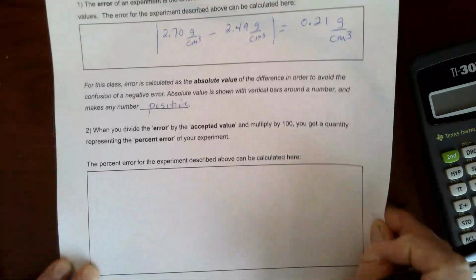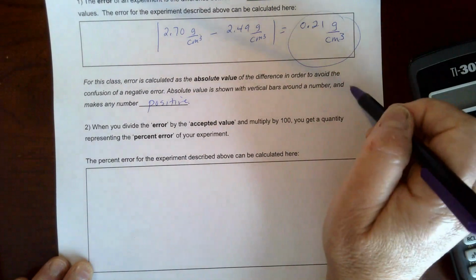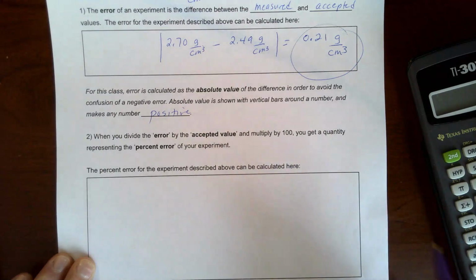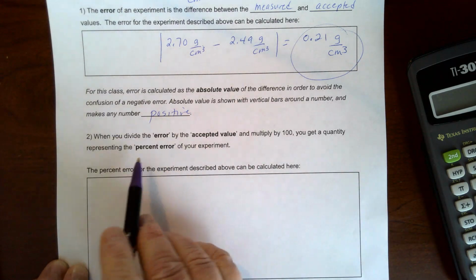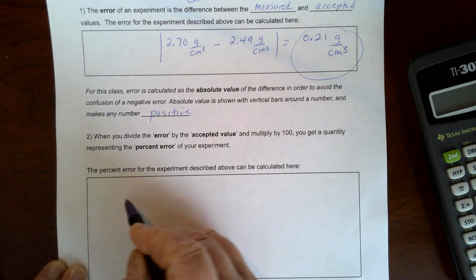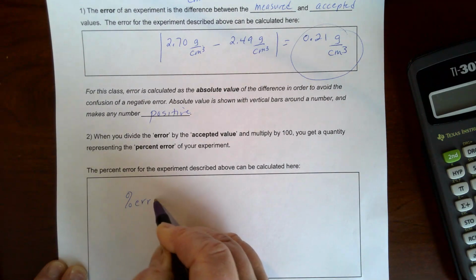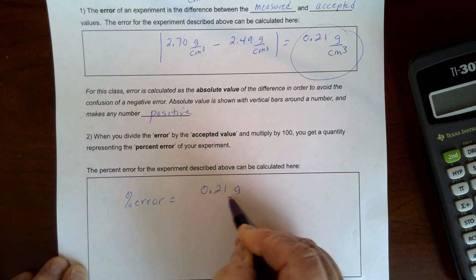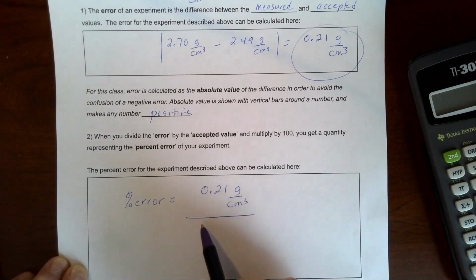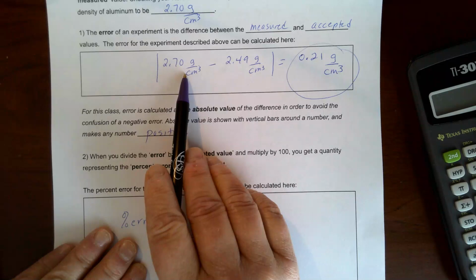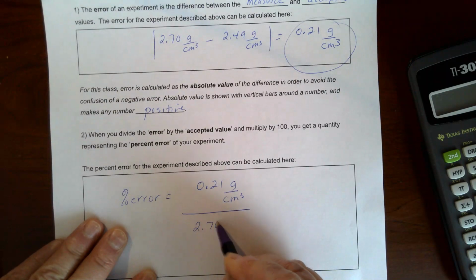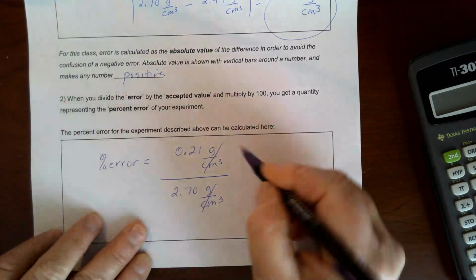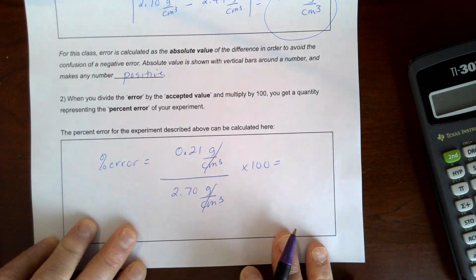So what we're now going to do is divide the error, that's our error that we figured out up here, by the accepted value and then multiply by 100 to put it into percent form. That's what we're going to call percent error. So percent error is going to be the error of 0.21 grams per cubic centimeter divided by the accepted value, which is the one we got from the reference tables, of 2.70 grams per cubic centimeter. Notice that these units will cancel out. Putting it into percent form, we have to multiply by 100.